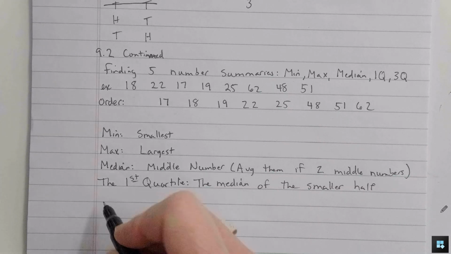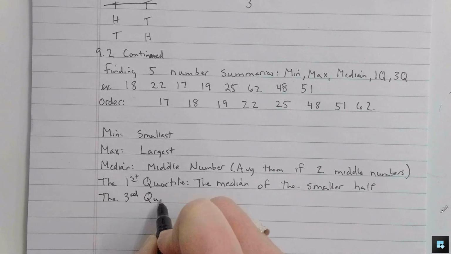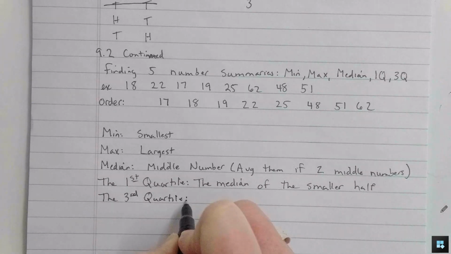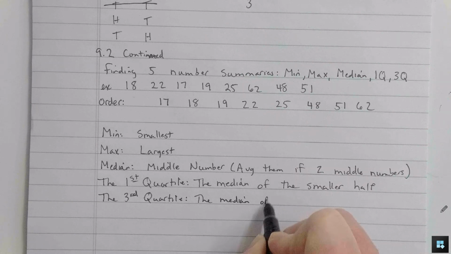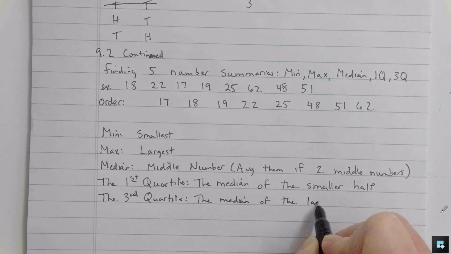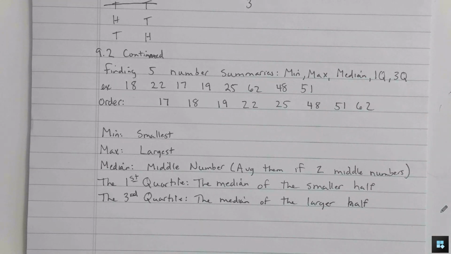The third quartile is the median of the larger half. So the median divides your data in half, and then we divide the data in half again. So we get quarters. Okay.